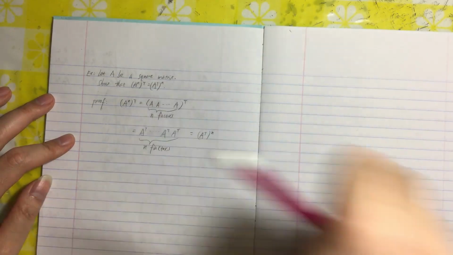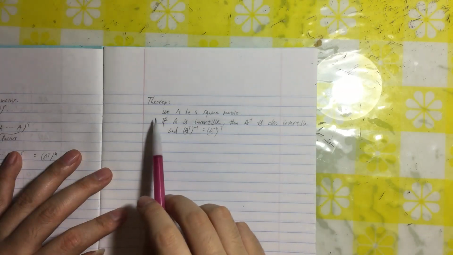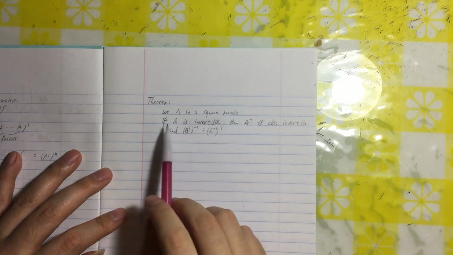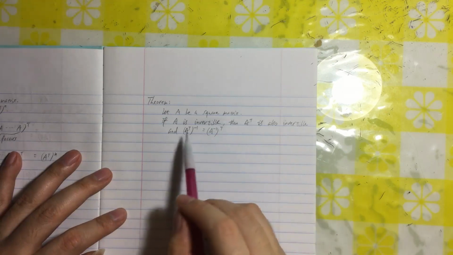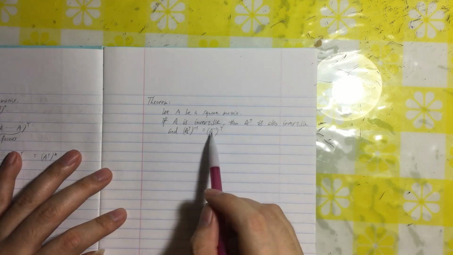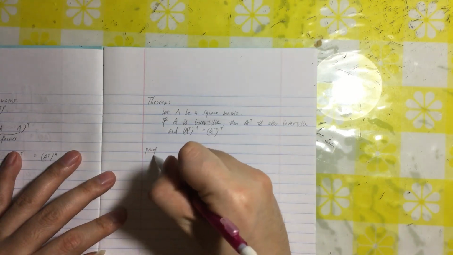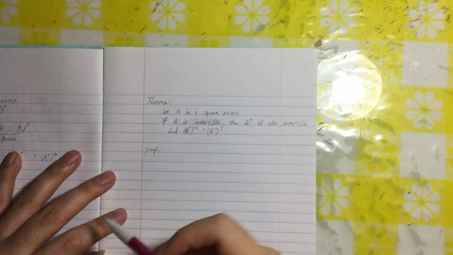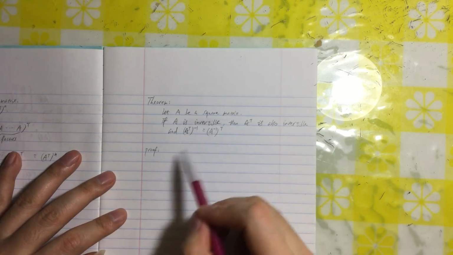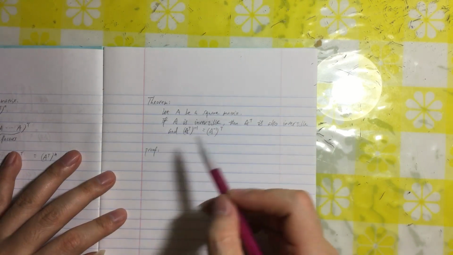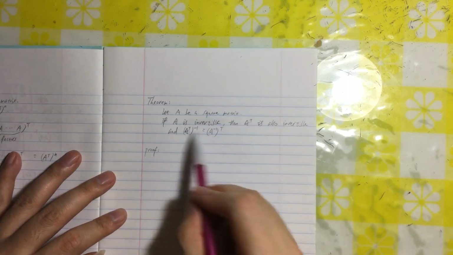Let's complete the proof. Next, let's create a theorem. Let A be a square matrix. If A is invertible, then A transpose is also invertible, and the inverse of A transpose is (A inverse) transpose. Let's prove it. We first try to prove the inverse of A transpose is this expression, and then if the inverse of A transpose exists, A transpose is invertible.